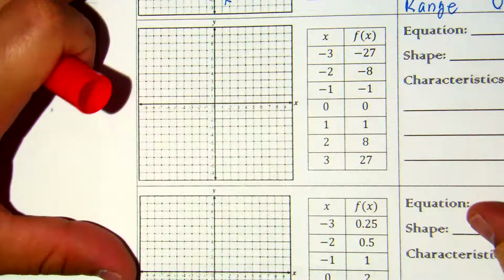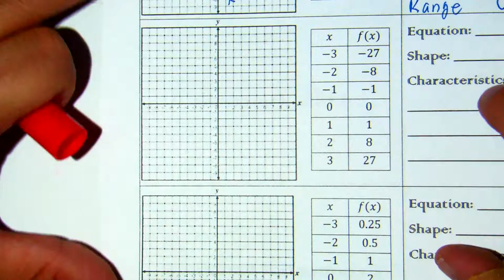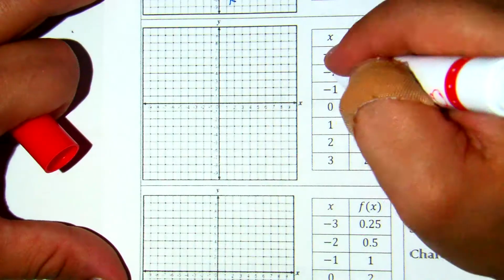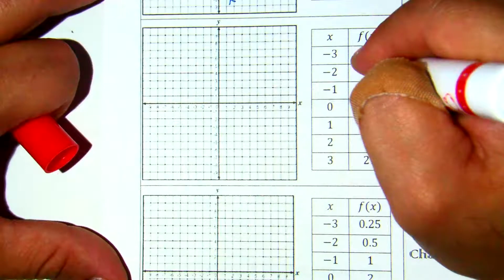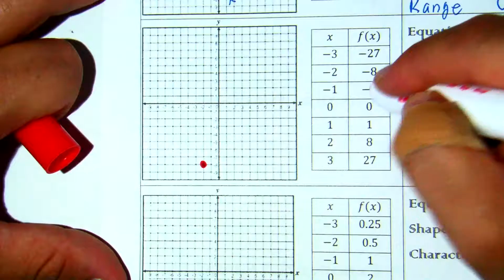Okay, so negative 3, negative 27. Notice that it grew quite a bit, but it's negative. We can't go that far. We only make it to negative 10. So we start with negative 2, negative 8. We're going to plot the points we can. So 2 to the left and 8 down. So 2 to the left and all the way down to negative 8. Negative 1, negative 1, so 1 left and 1 down.